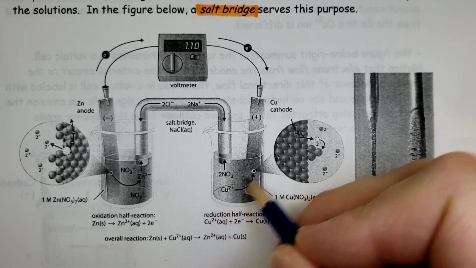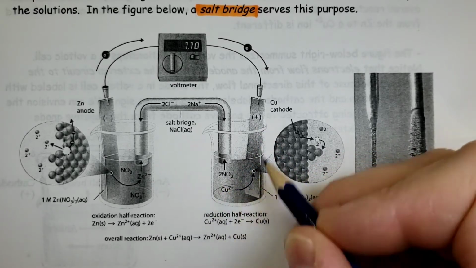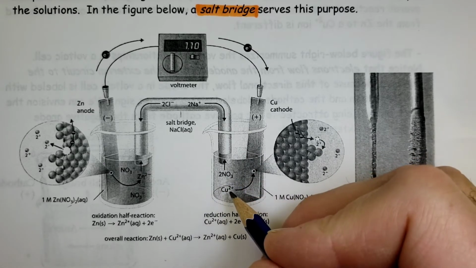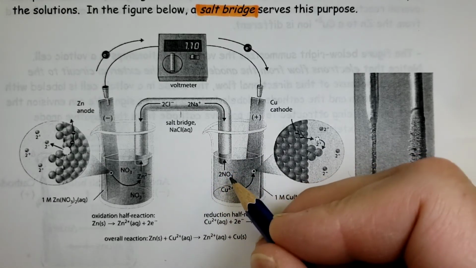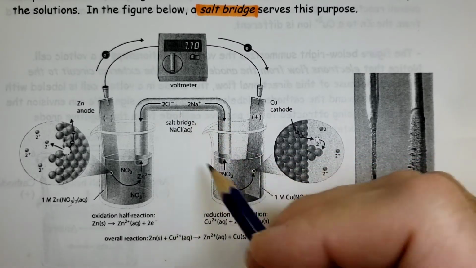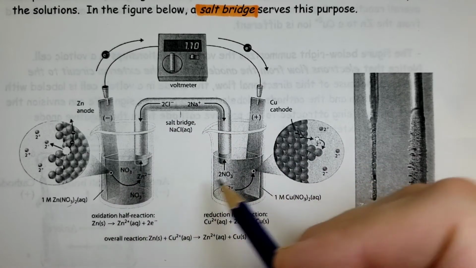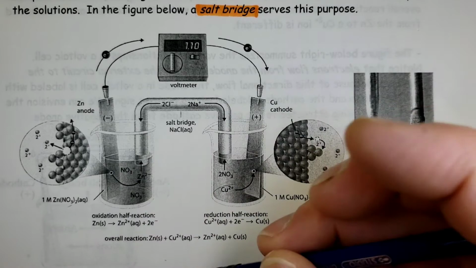So as copper ions leave to make solid copper, we're of course losing positive ions. So we need a way to have more positives added in here to neutralize the negative nitrates, and that's where sodium enters the picture here. So whatever ions we need here is accomplished by the salt bridge.